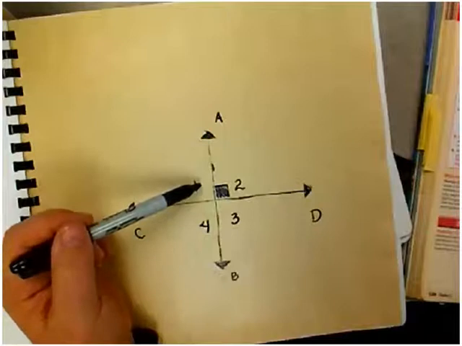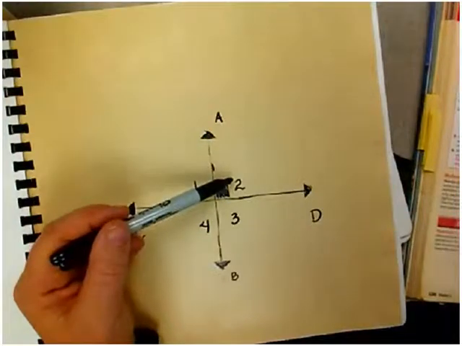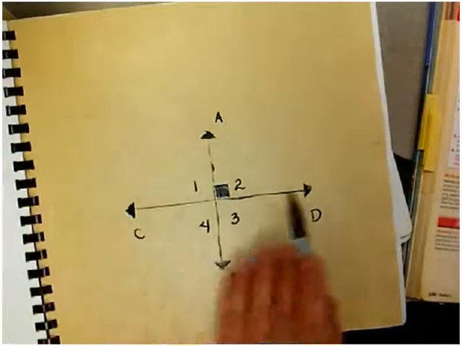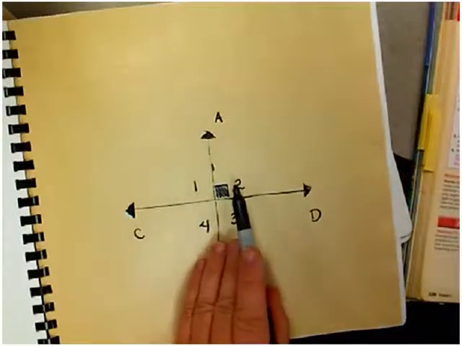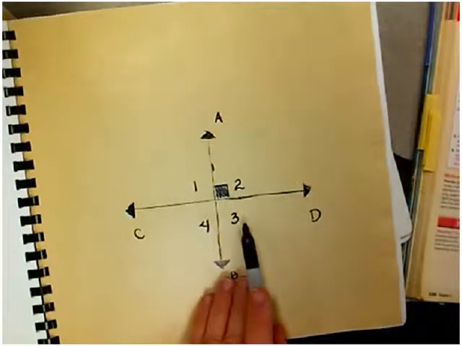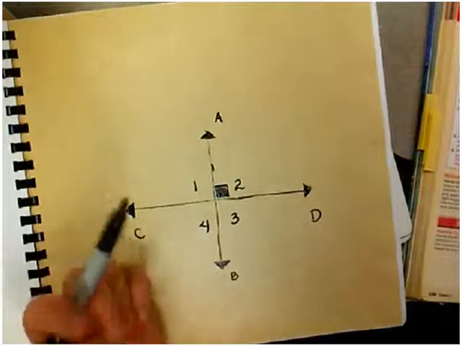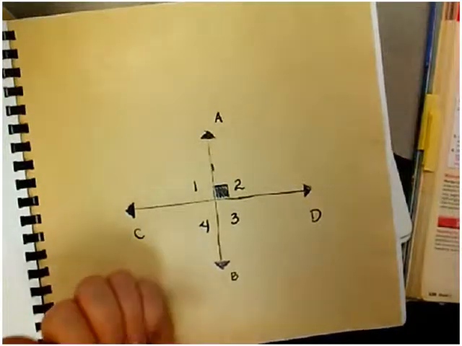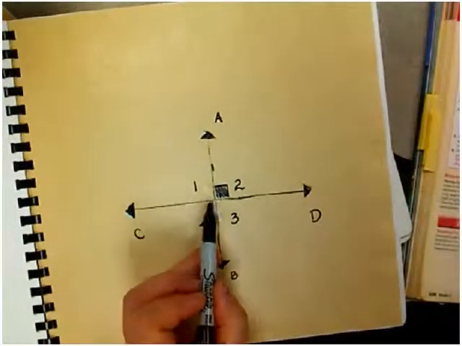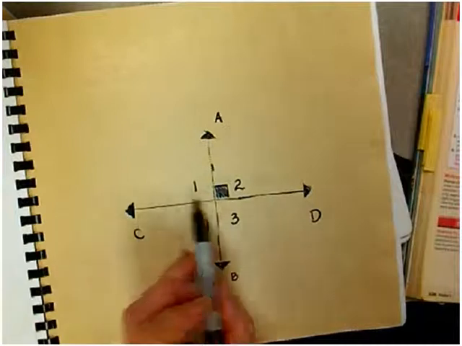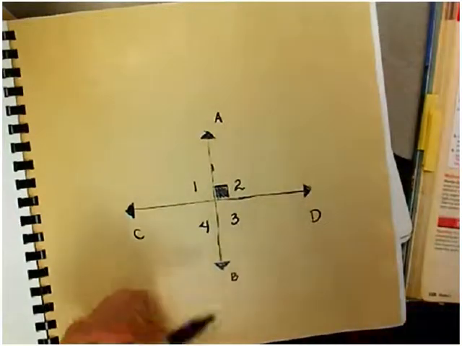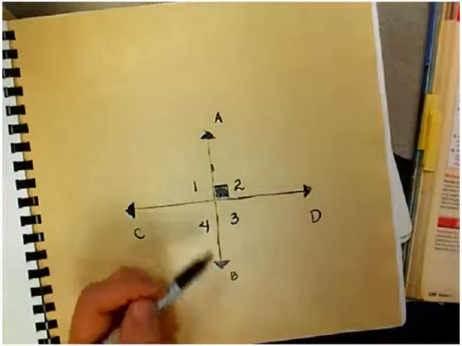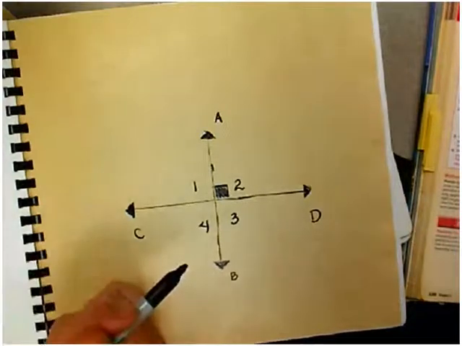Angle 4 and angle 1, and angle 3 and angle 2 are linear pairs. And then CD is a line, and it's creating linear pairs, angle 1 and angle 2, angle 4 and angle 3. And a linear pair means that it needs to be adjacent, and then the non-common sides are opposite rays, which create a line, right? We learned a long time ago that a line is created by opposite rays. So we're meeting the definitions of linear pairs.